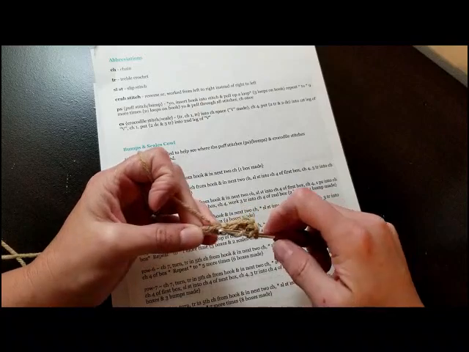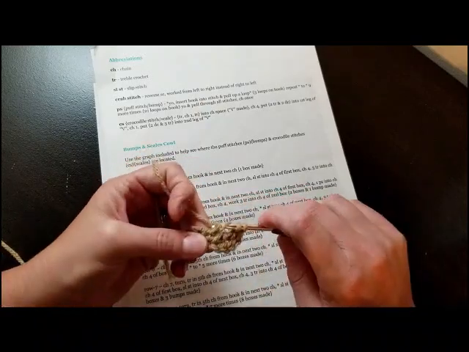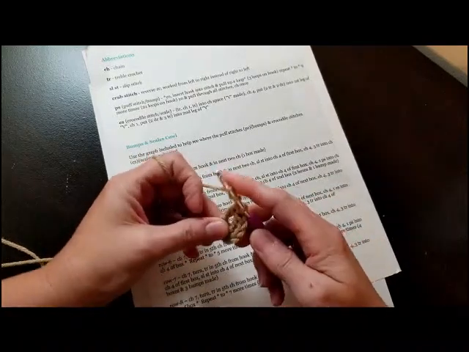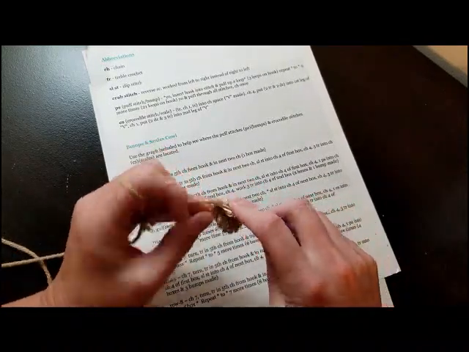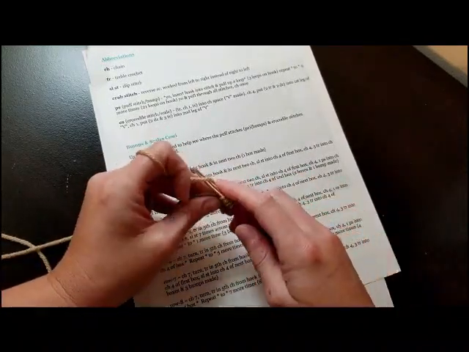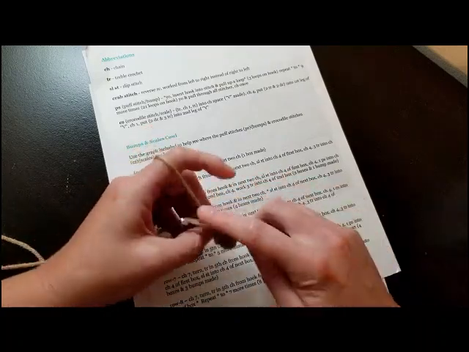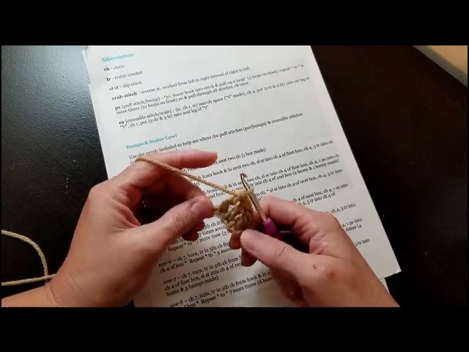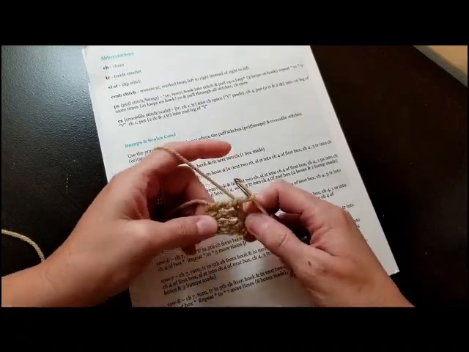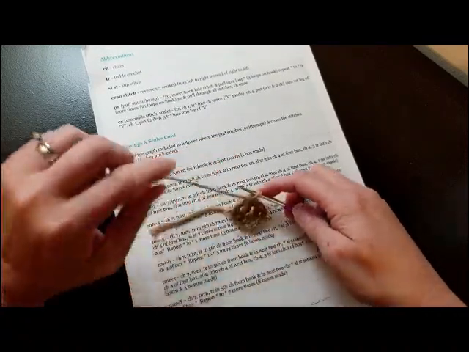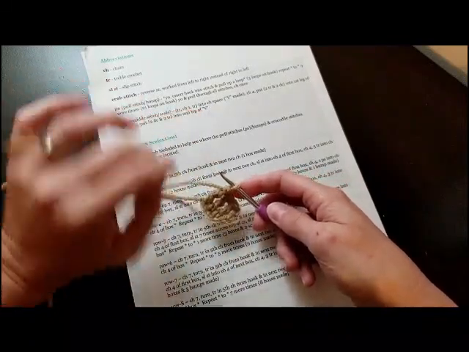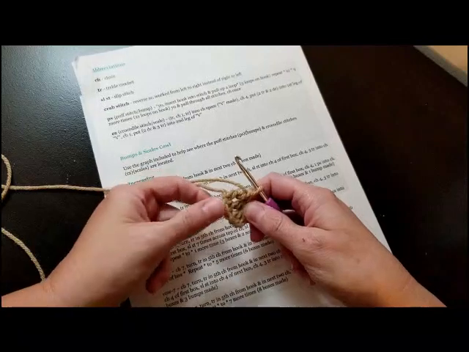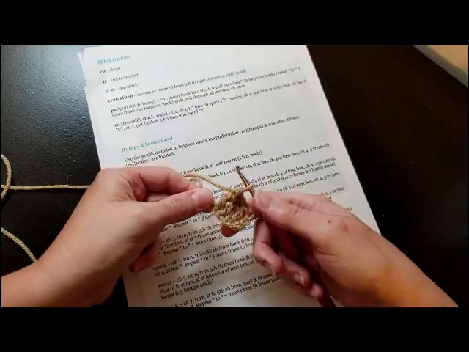So that means that I need to do a treble in each of the next 2 chains. So I would do a treble in this chain, and then do a treble in this chain. Okay, so that means, and that's what it means by 1 box made, because it makes a little kind of little box, a little square for your corner to corner.